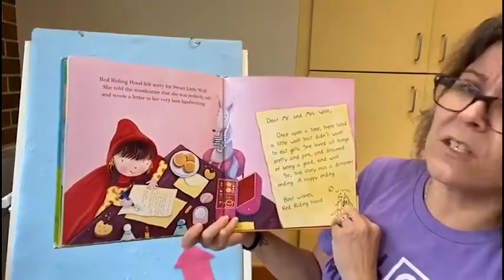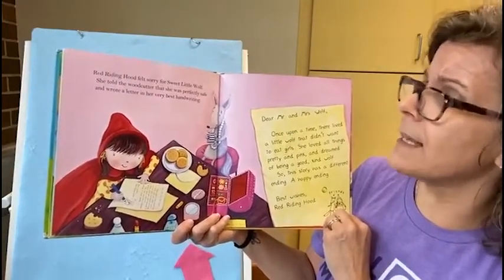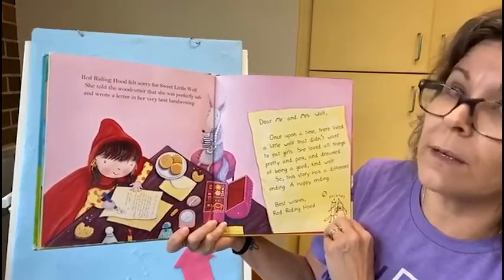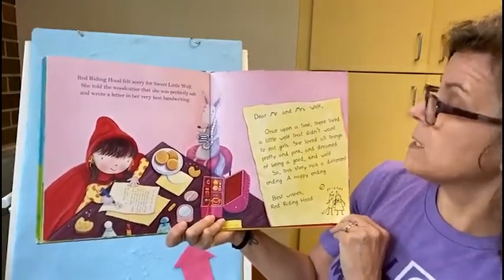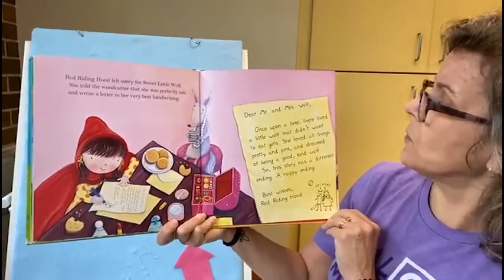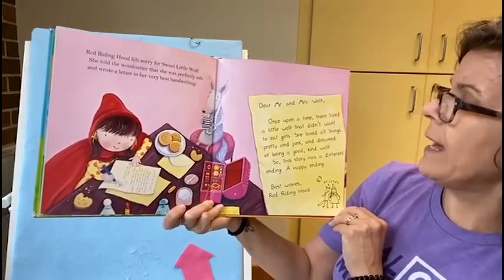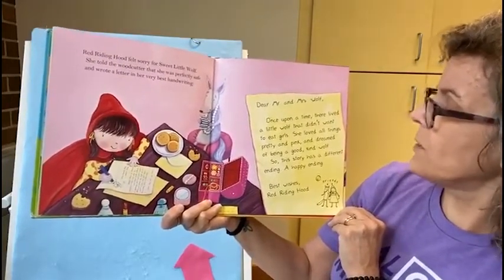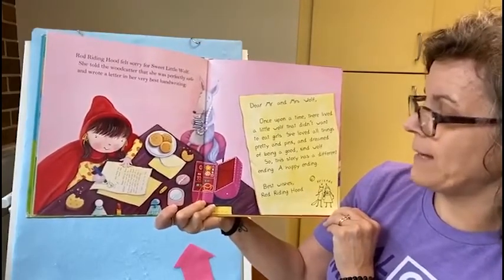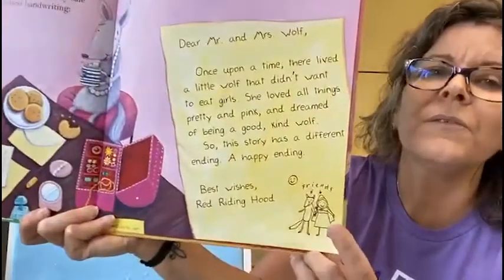Red Riding Hood felt sorry for Sweet Little Wolf. She told the woodcutter that she was perfectly safe and wrote a letter in her very best handwriting. Dear Mr. and Mrs. Wolf, once upon a time there lived a little wolf that didn't want to eat girls. She loved all things pretty and pink and dreamed of being a good, kind wolf. So this story has a different ending, a happy ending. Best wishes, Red Riding Hood. Friends.